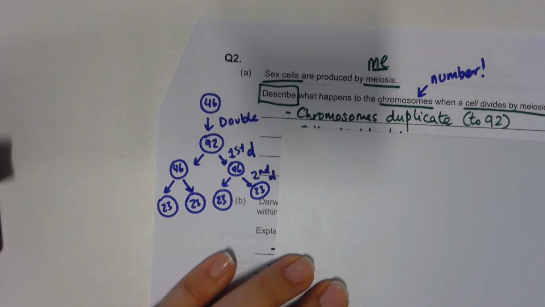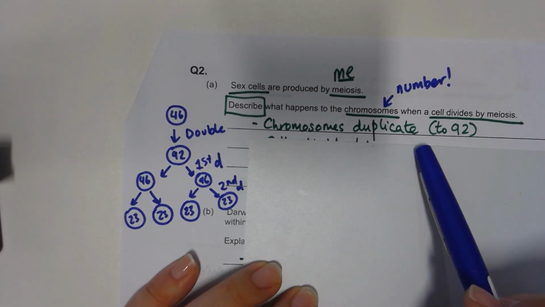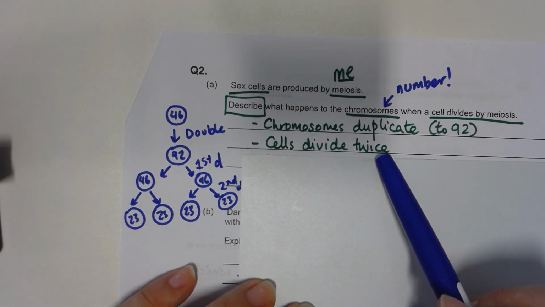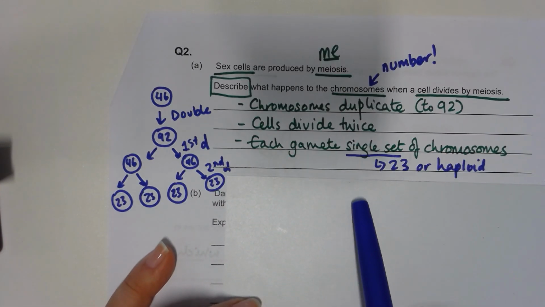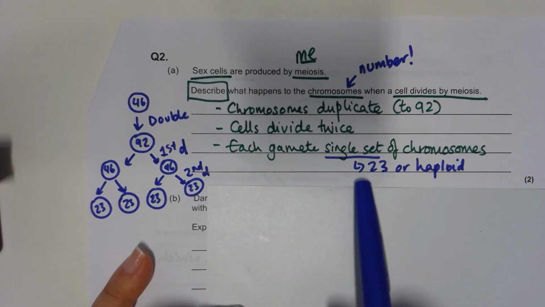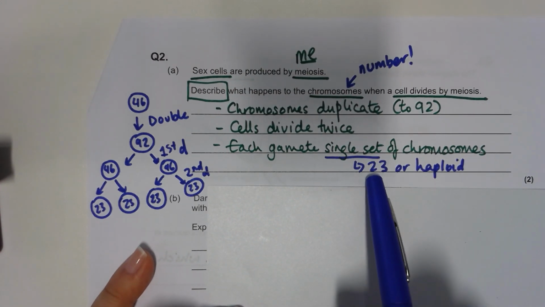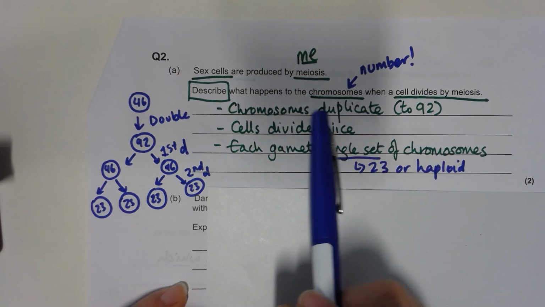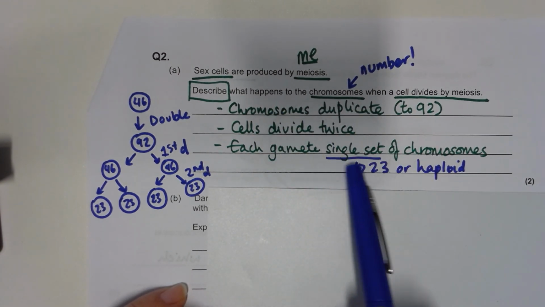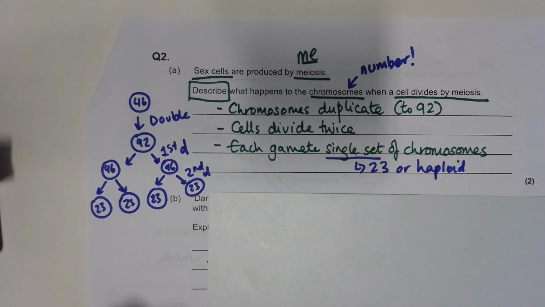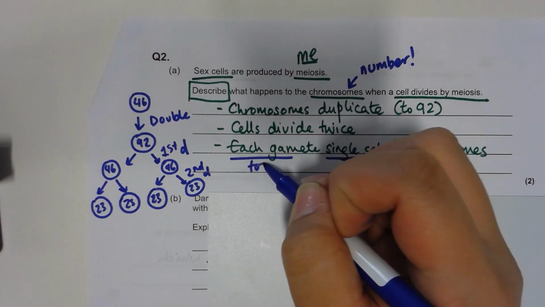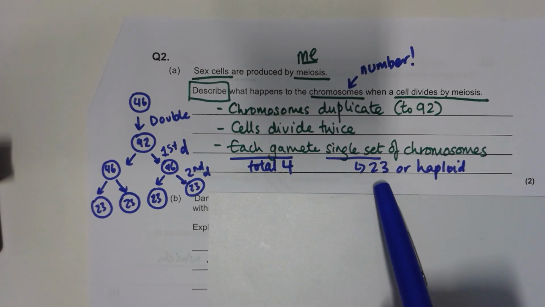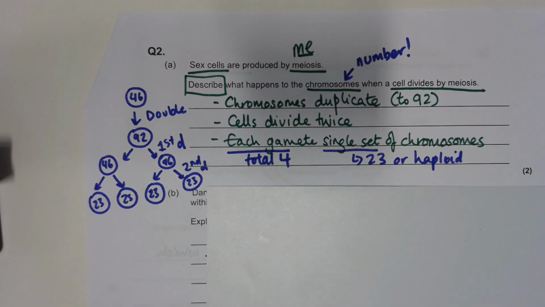So what happens to the chromosomes? Firstly, the chromosomes are duplicating to 92. The cell will divide twice, so that each gamete will have a single set of chromosomes. More specifically, they have 23 chromosomes. So where the marks go, you are looking for the chromosomes duplicate, and afterwards each gamete, and there are a total of 4, will receive a single set of chromosomes, or 23 chromosomes.